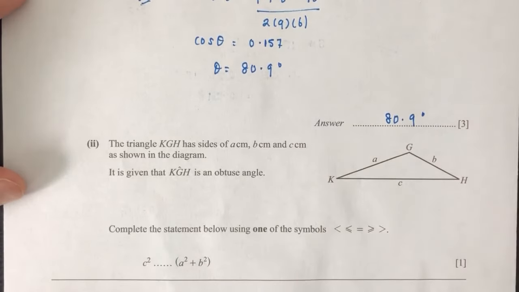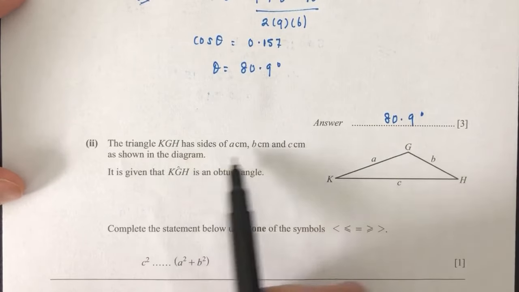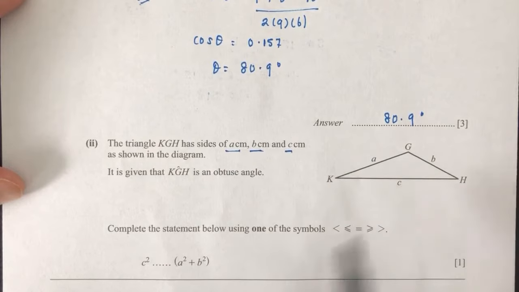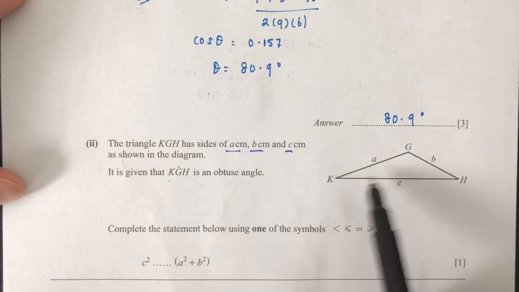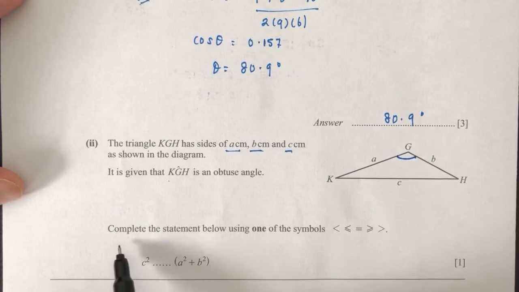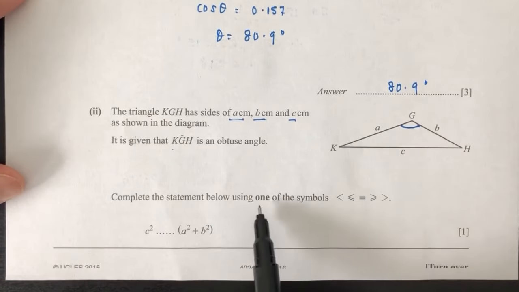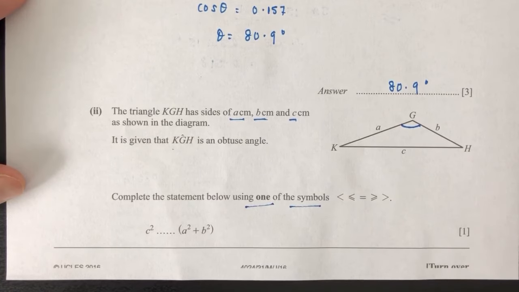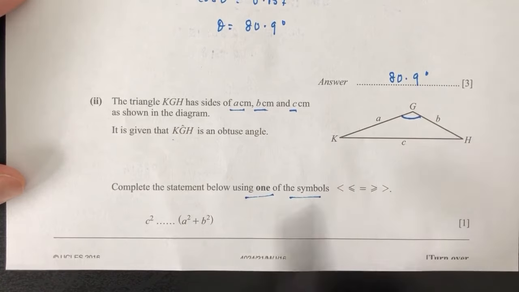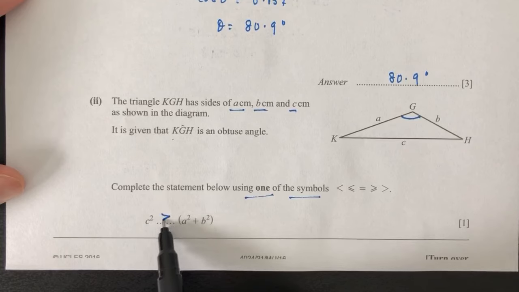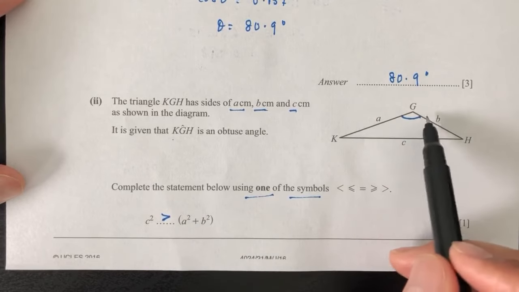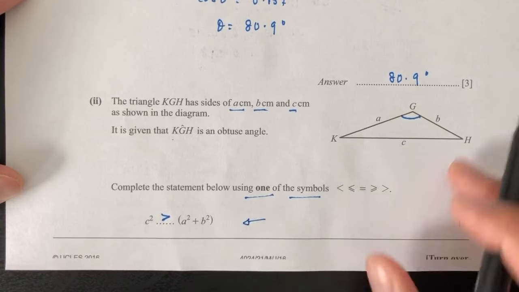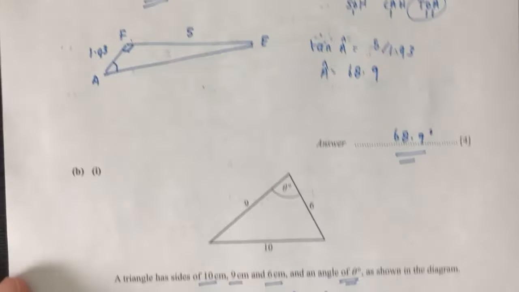So now for this one, the triangle KGH has sides A, B, and C. As you can see here, it is given that KGH is an obtuse angle. So KGH, complete the statement below using one of the symbols. So pretty easy. If it is an obtuse angle, it means that this is bigger than a square plus b square. It has to be obtuse. So that will be this part, and this is question number 9.